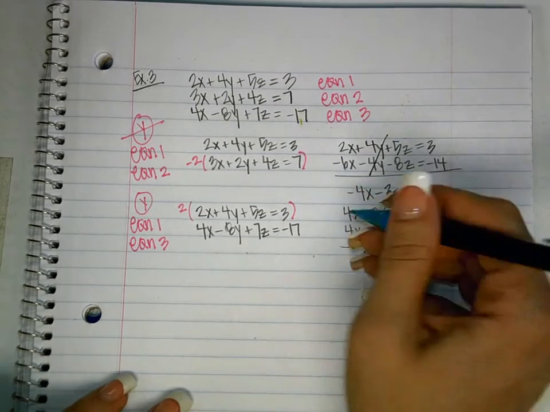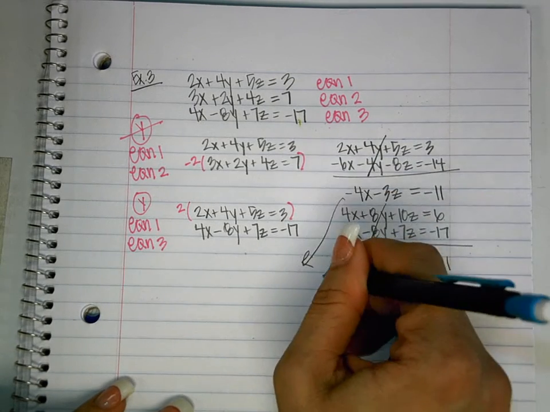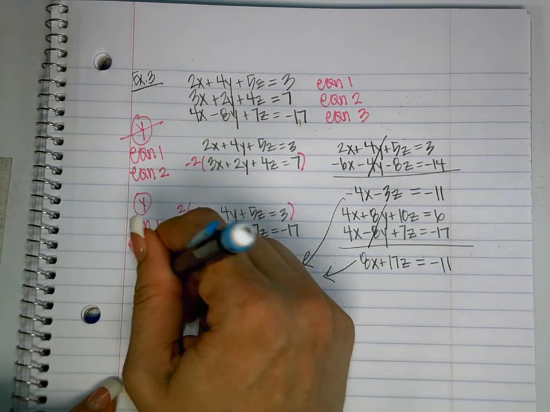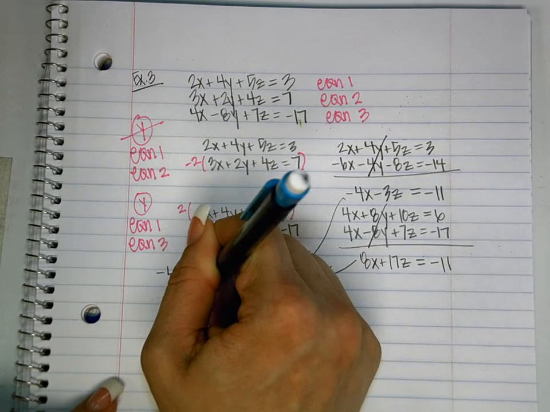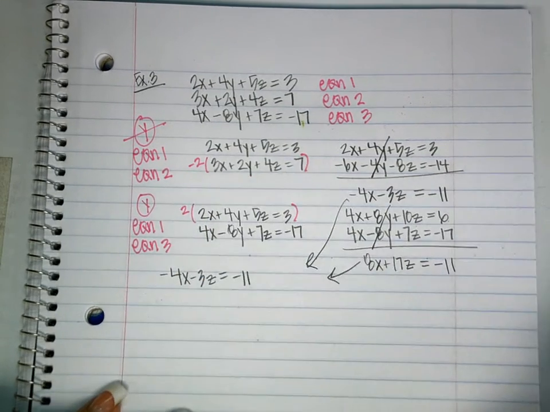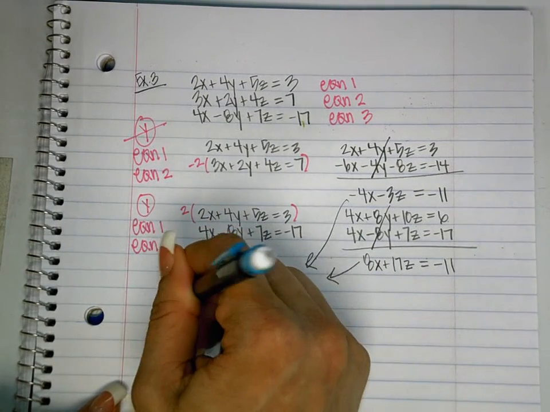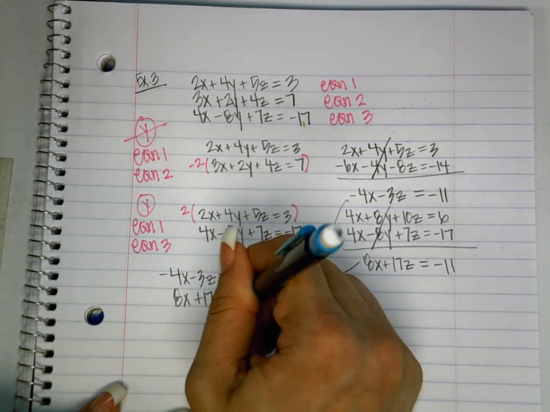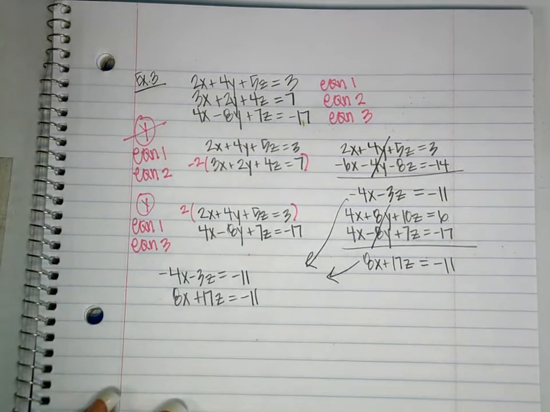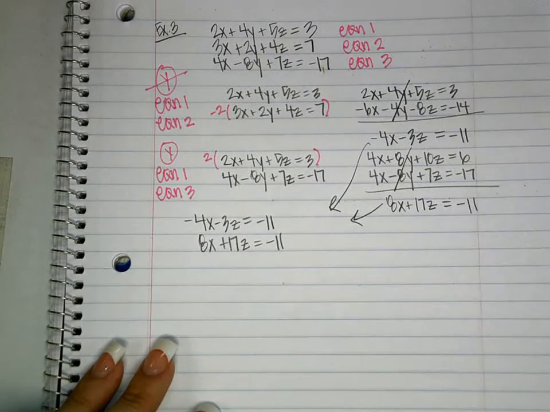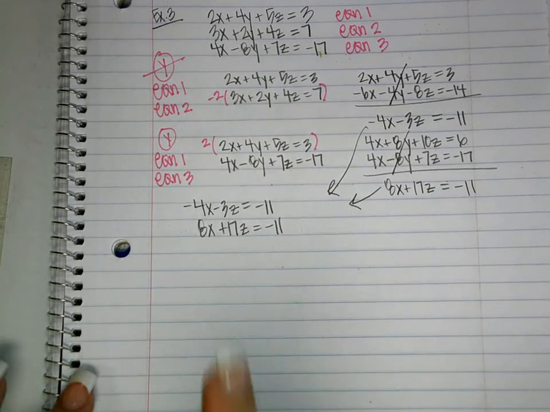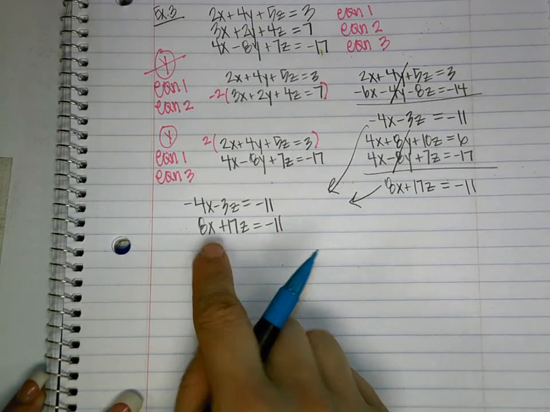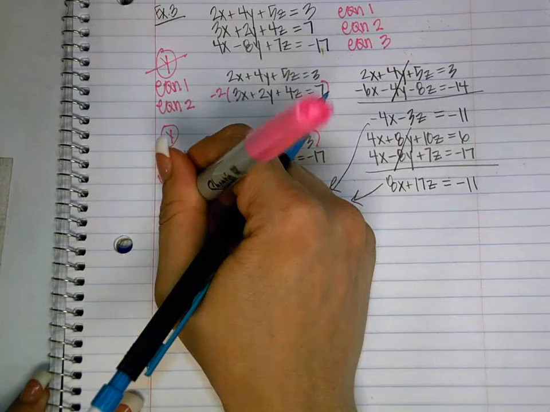Now take these 2 new equations and set up as a system. -4x minus 3z equals -11. And 8x plus 17z equals -11. I want to eliminate a variable here, so it'd be easy to eliminate the x's if you multiply through the first equation by a 2.